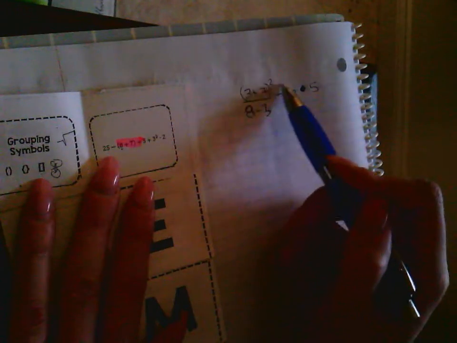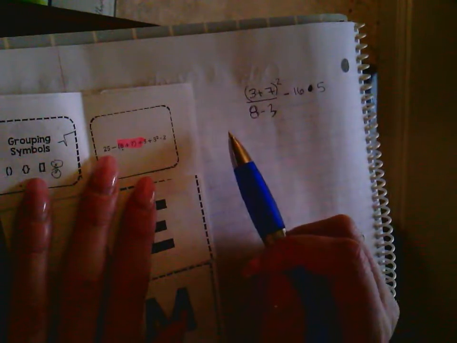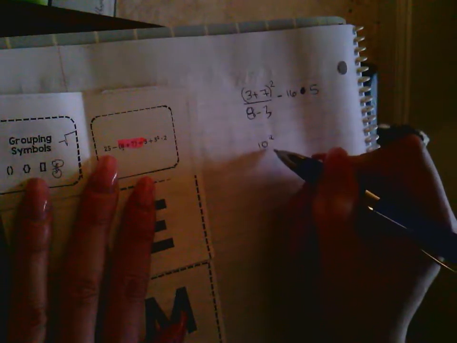So let's solve the top first, because just as when you do addition and multiplication, we are going from left to right. So we have this first top piece. Now I see I have it in a parentheses, which is like a grouping within a grouping, and I see I have an exponent on the outside. So the first step I will do is to do the inside of my parentheses, 3 plus 7, which is equal to 10. So I now have 10 squared.